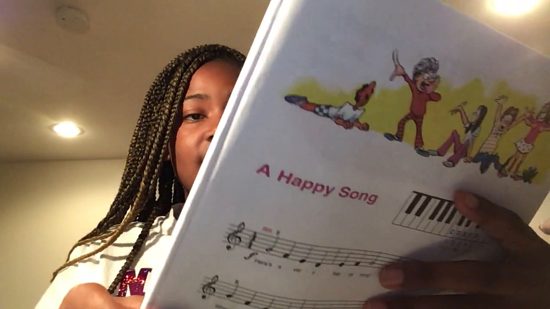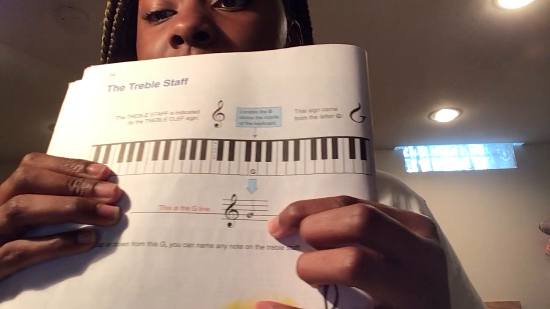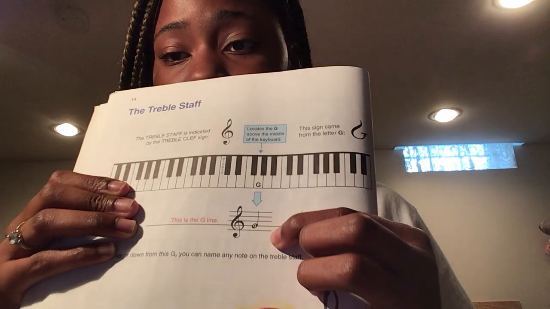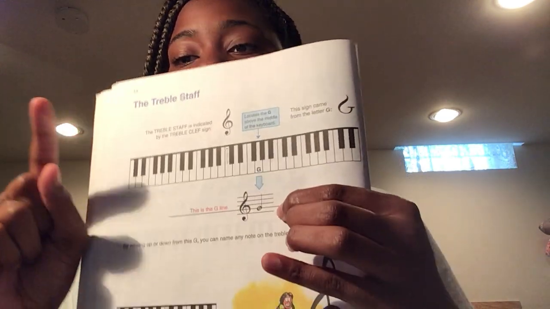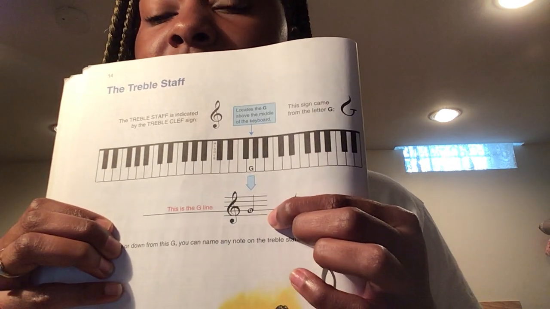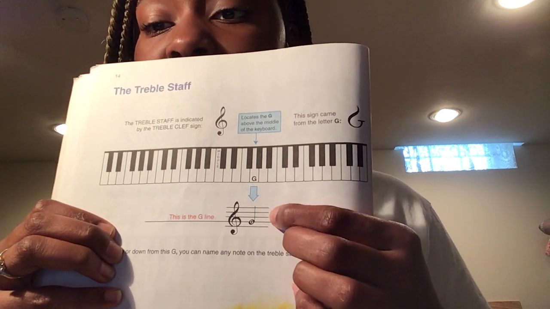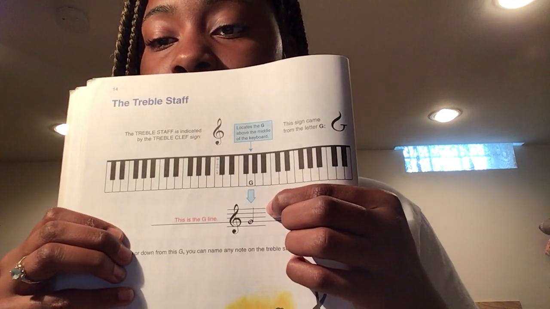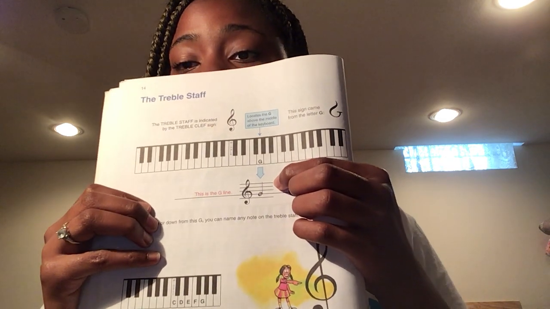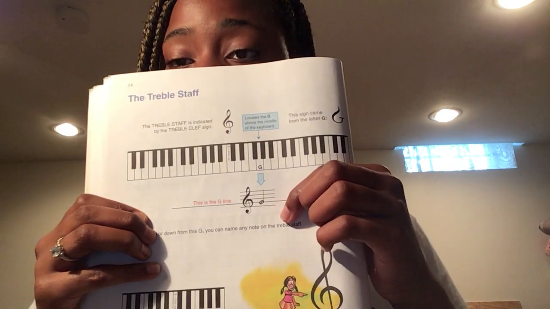So let's go off of this one since it's already telling us. The bottom is going to be an E. In fact, E happens more than once in the staff, and I'll show you where. So we're going to have an E on the first line, a G on the second line, a B on the third line, a D on the fourth line, and an F on the fifth line. Then you have spaces in between those 5 lines, and each space is also a note.